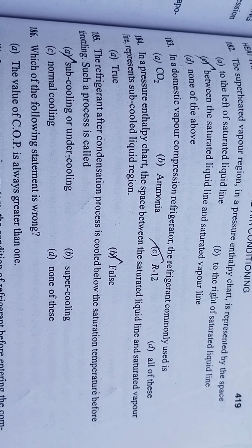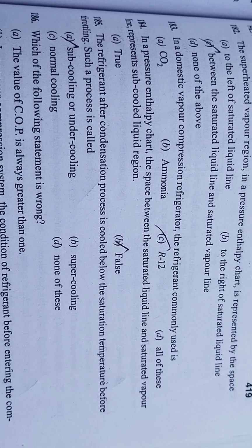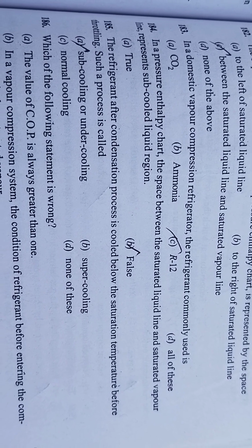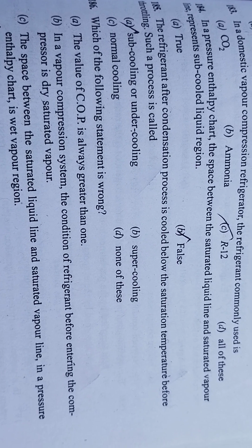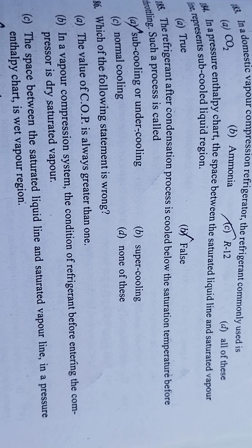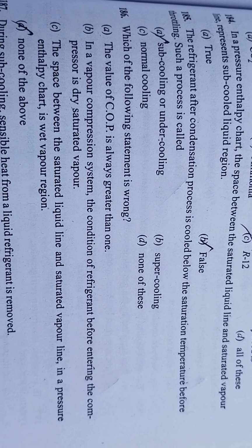In a pressure enthalpy chart, the space between the saturated liquid line and saturated vapor line is the subcooled liquid region. False. When the refrigerant after the condensation process is cooled below the saturation temperature before throttling, such a process is called subcooling or undercooling.